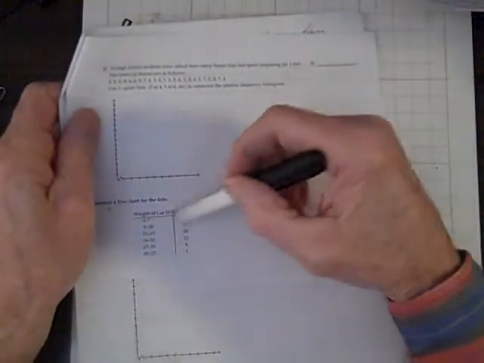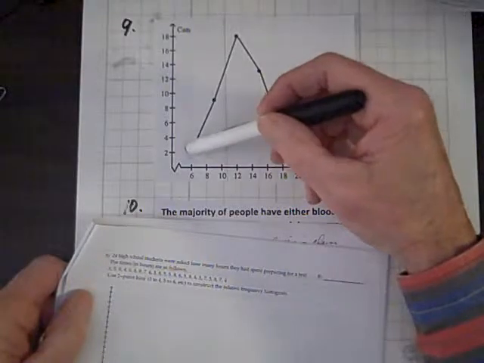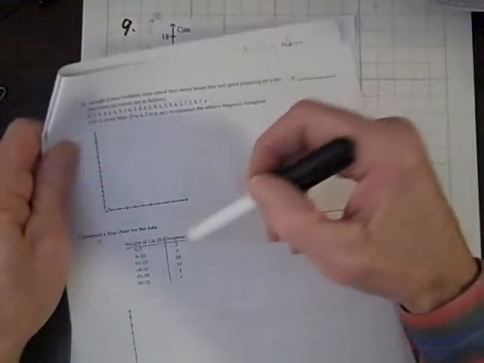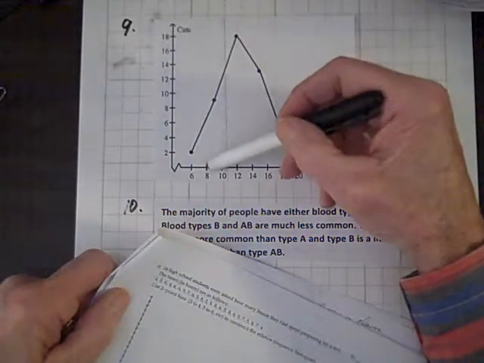Between 5 and 7 we have 6. So we go to 6 and the vertical coordinate is 2. Between 8 and 10 we have 9. So now we're going to go to 9 and the vertical coordinate turns out to be 9.